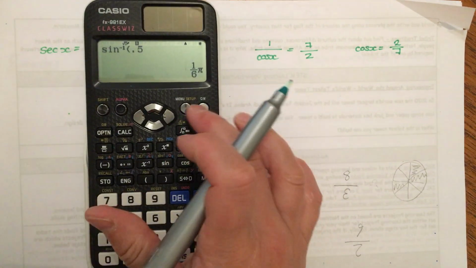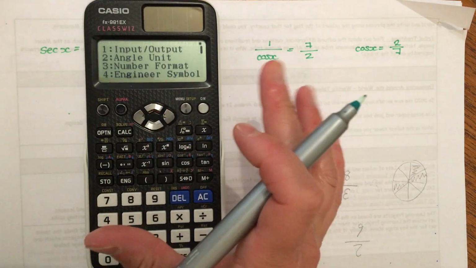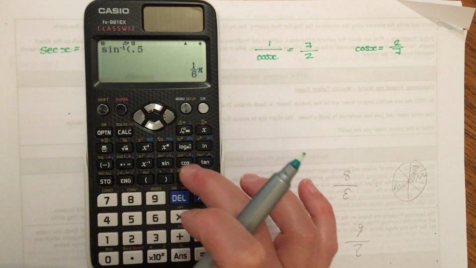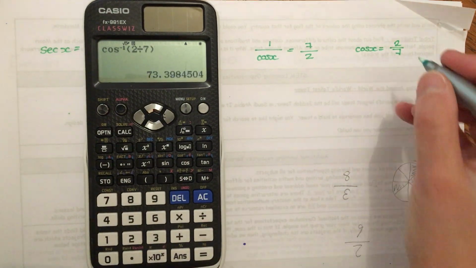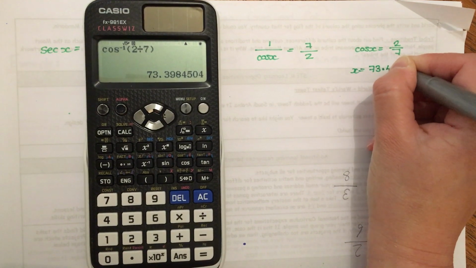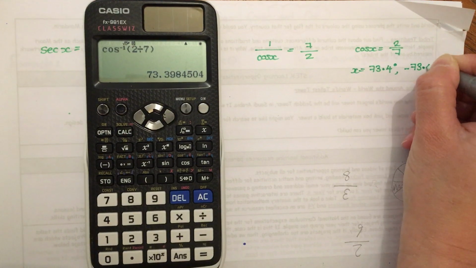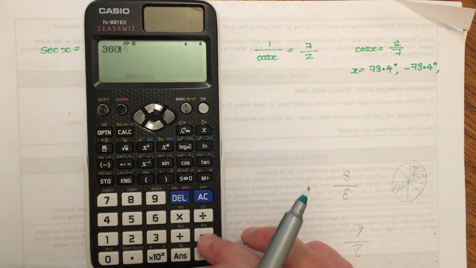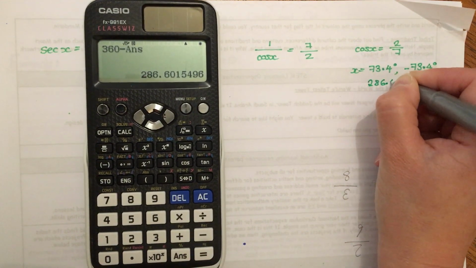And then on your calculator, you just need to arc cos that, inverse cos that. Need to be in degrees. So inverse cos 2/7, I get 73.4. Remember, your second solution for cos is the negative version of the first one, and then you add 360 to both, which will give me 286.6.